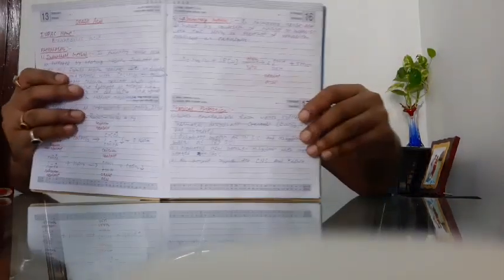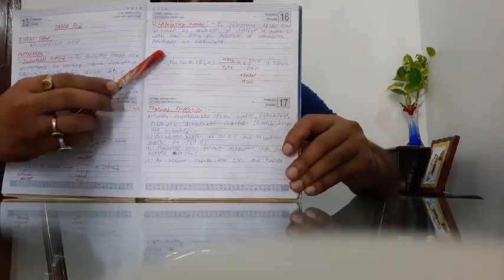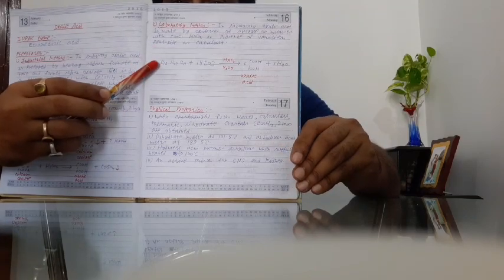Here, sucrose or molasses is oxidized by concentrated nitric acid, and vanadium pentoxide is present as the catalyst. So what is the method for laboratory preparation of ethanedioic acid or oxalic acid? Here the oxidation of molasses or sucrose is done by concentrated nitric acid in the presence of the catalyst vanadium pentoxide. Okay, this is the method of preparation in the laboratory.